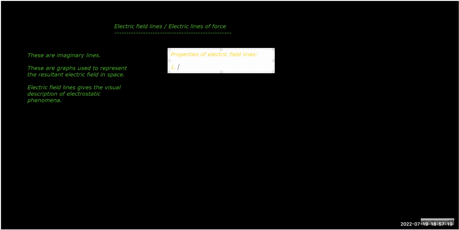So there are two assumptions. First is, due to an isolated point-like positive charge, the electric field lines, or simply field lines, emanate radially outward.